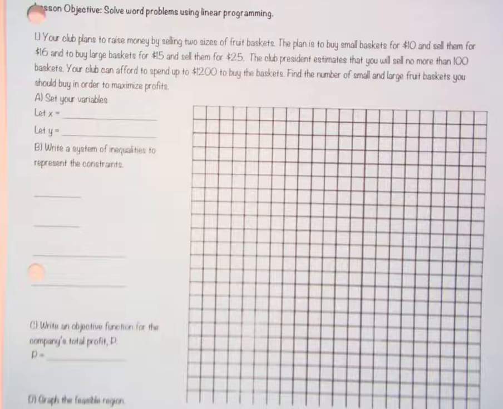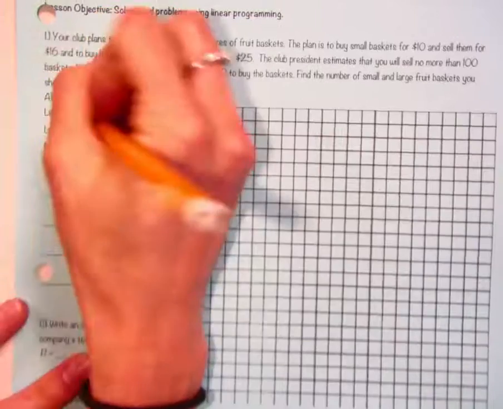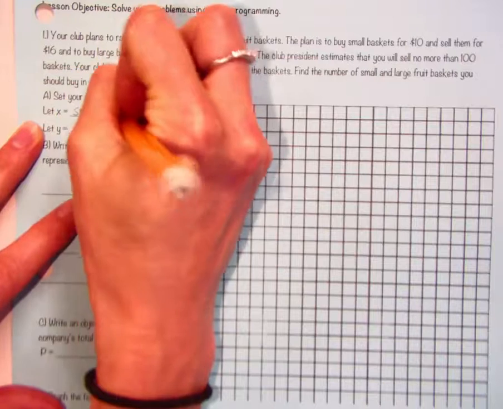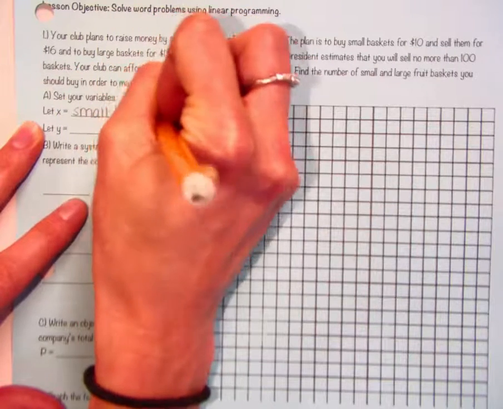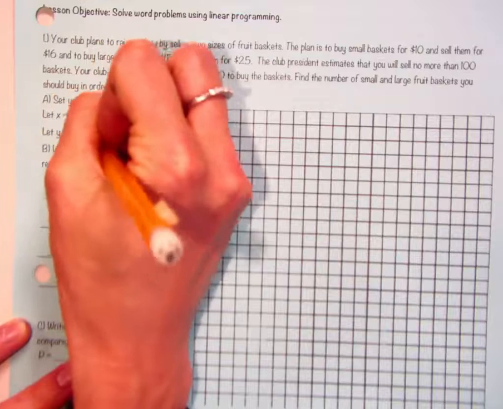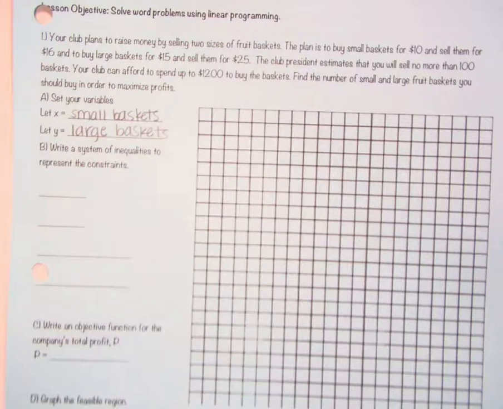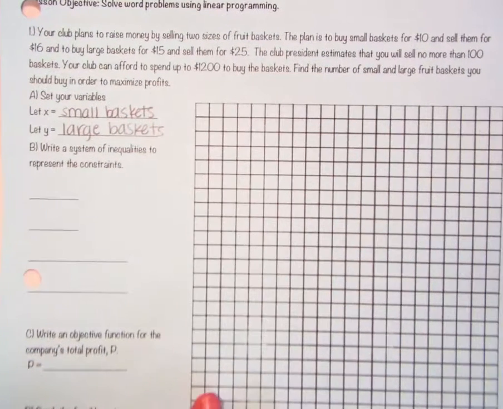So we're looking at the baskets, small and big. We're selling small baskets and large baskets. I need to know how many of each I should sell to make the most money. So those are going to be my 2 variables. X is going to be small baskets, and Y is going to be large baskets.